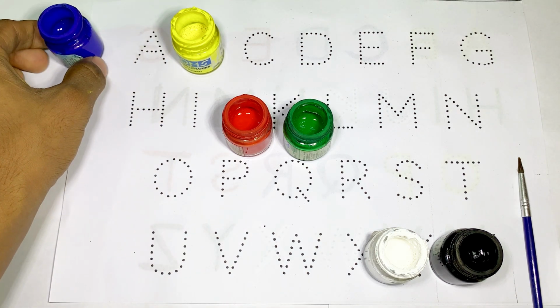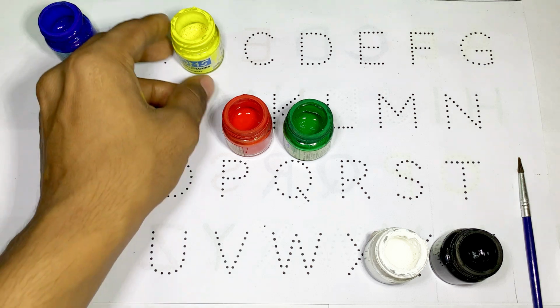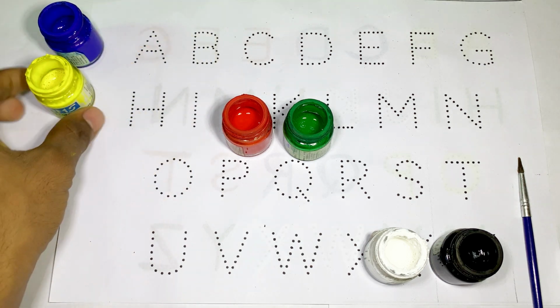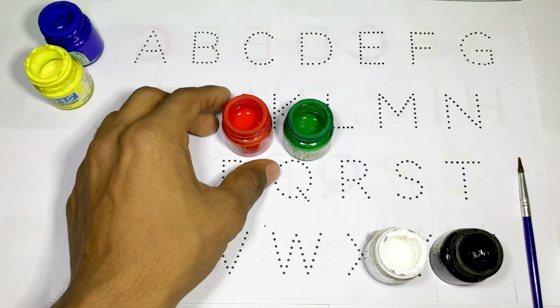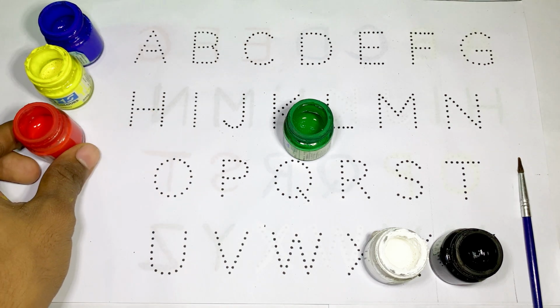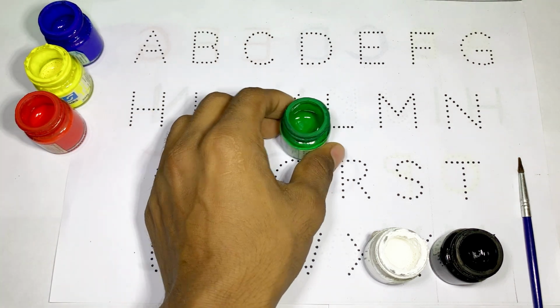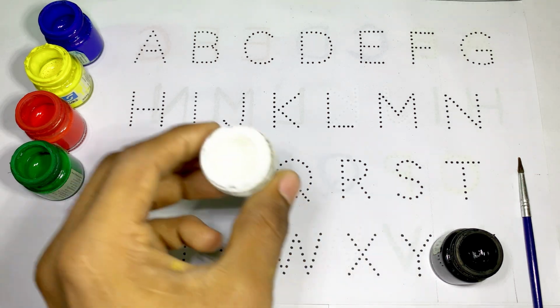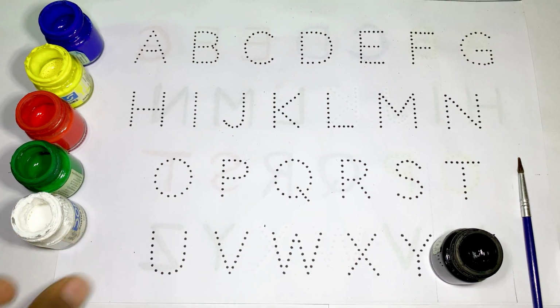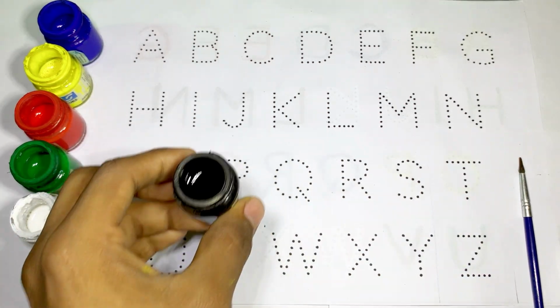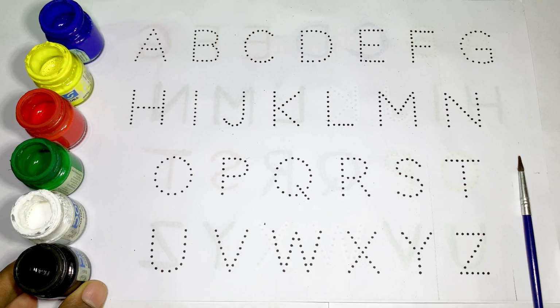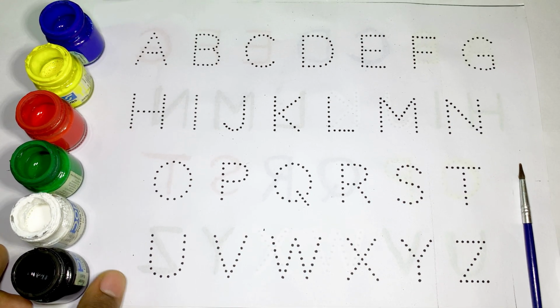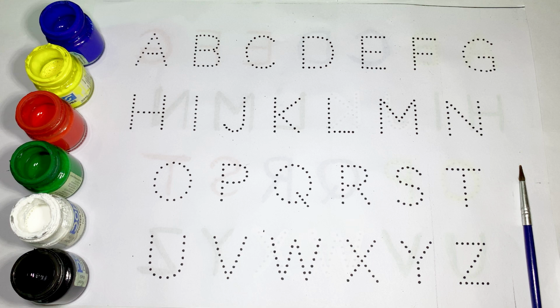Blue color, yellow color, red color, green color, white color, and black color. Now you can color the ABC alphabets A to Z.